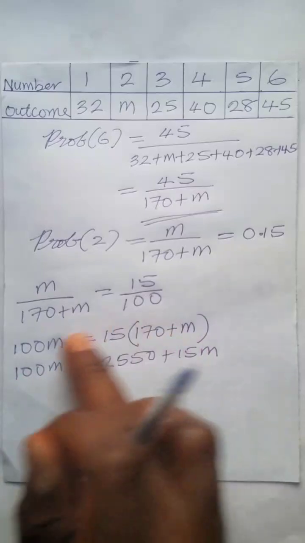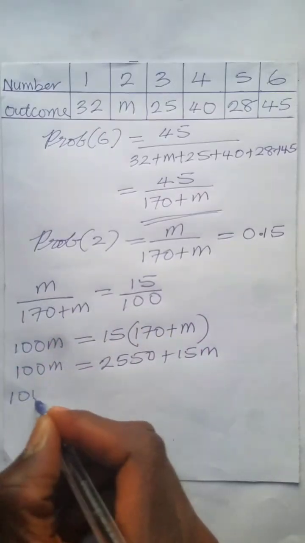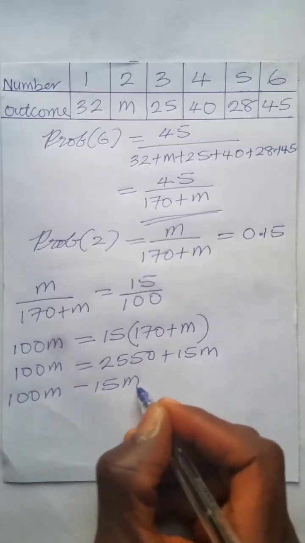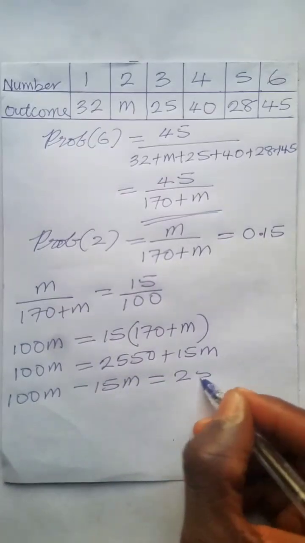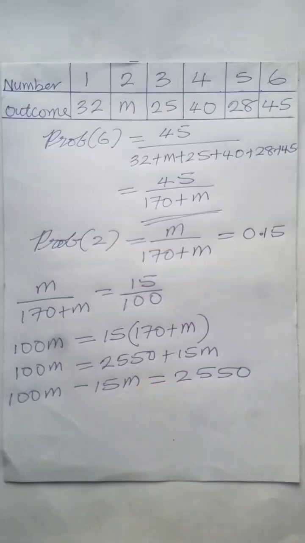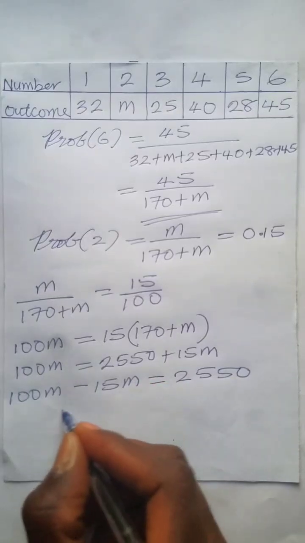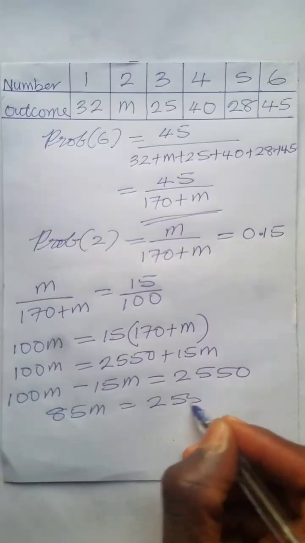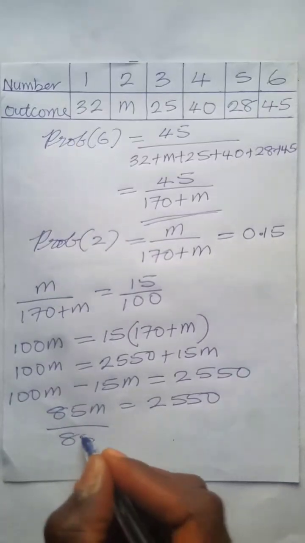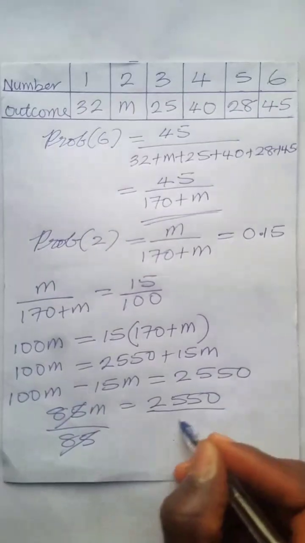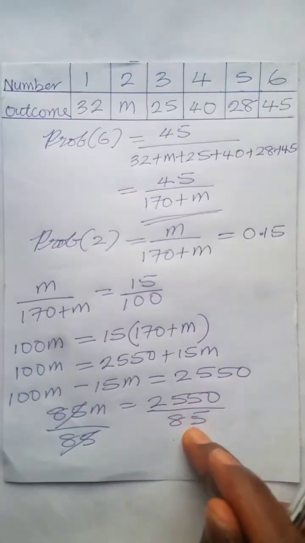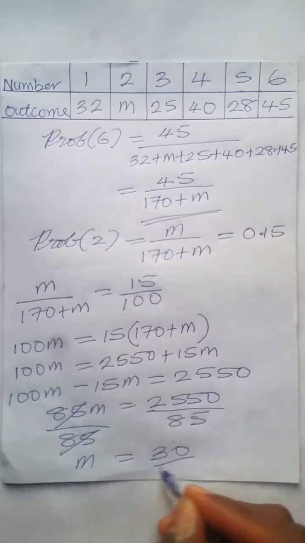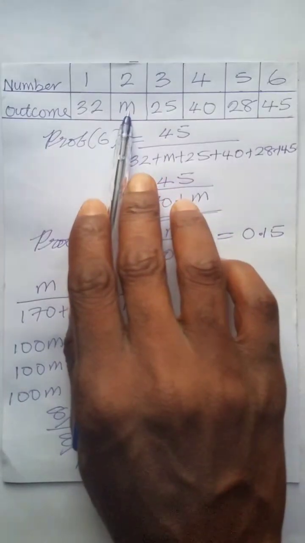Now I can send M over here and collect like terms. That will be 100M minus 15M equals 2550. Now 100 minus 15 is 85, so 85M is equal to 2550. Now I can divide both sides by 85 and punch your calculator. That gives you 30. So my M is equal to 30. So we've gotten the value of our M.